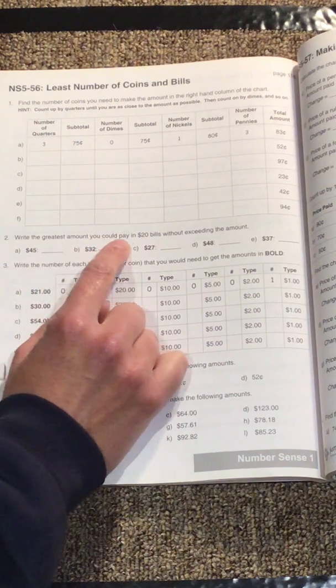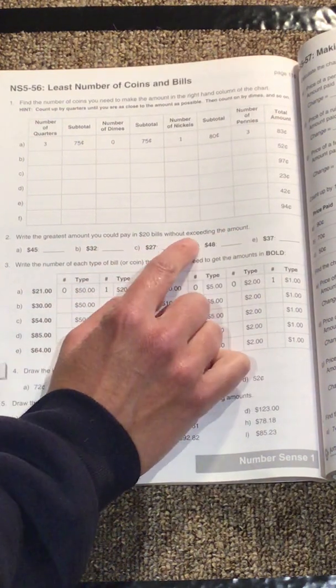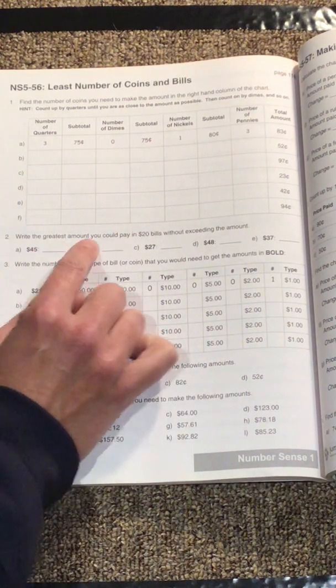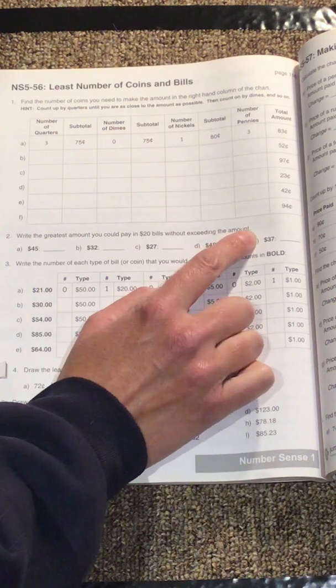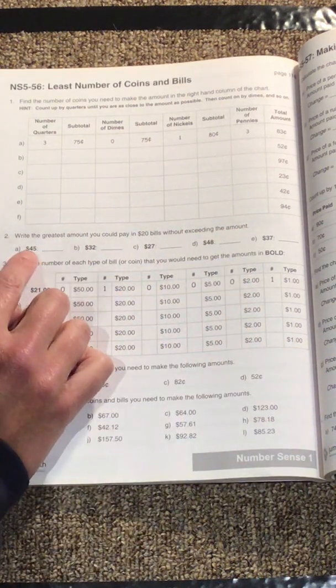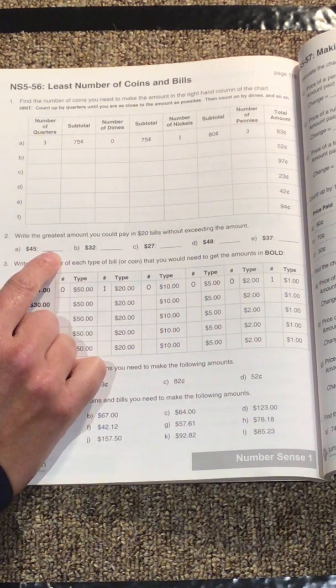Write the greatest amount you could pay in $20 bills without exceeding the amount. So again, greatest is the biggest amount you could pay in $20 bills without going over the amount given. So for $45, how much could you pay in $20 bills? 20? Bet you could probably go higher. 60? That's too many. Probably 40 would be the one that would work here.